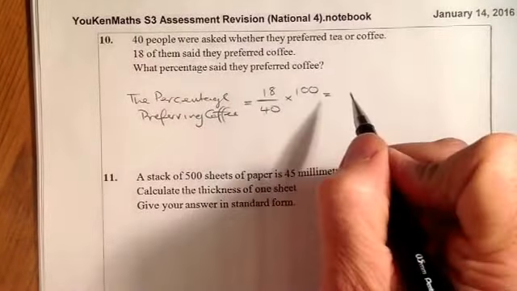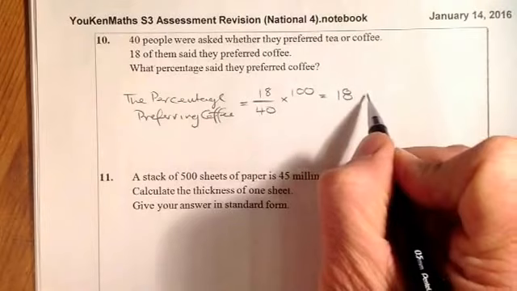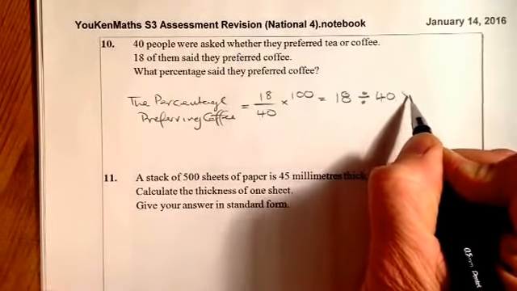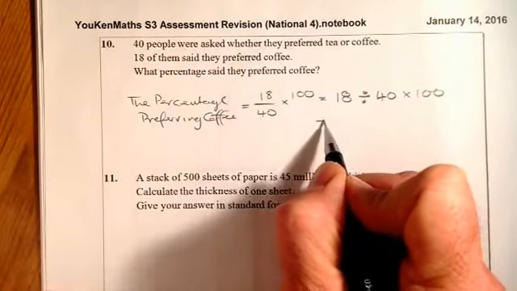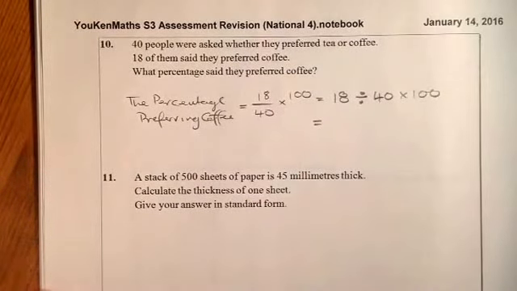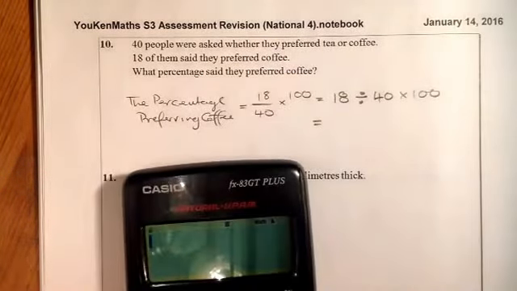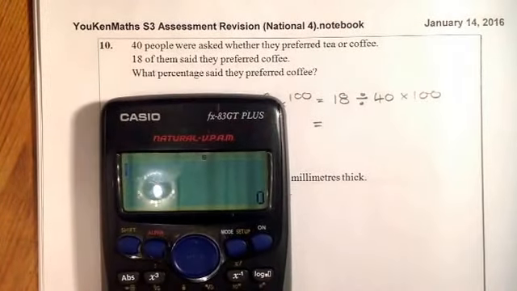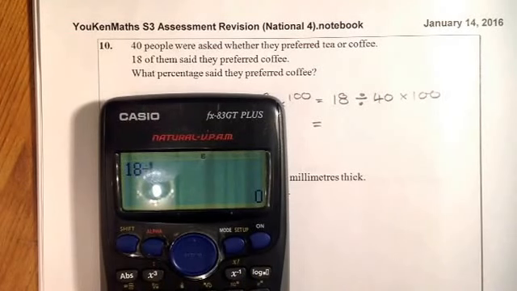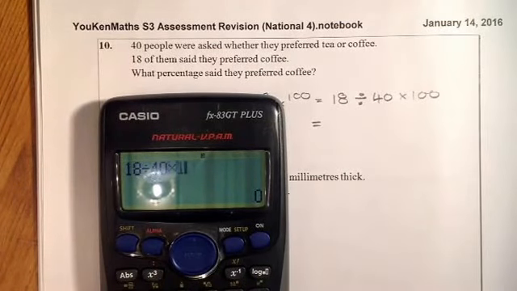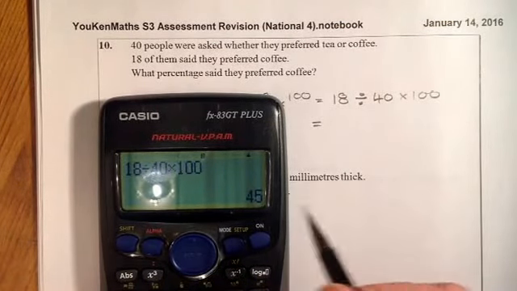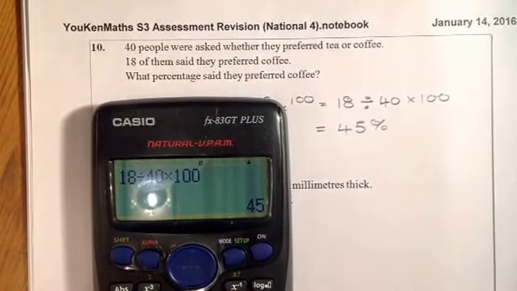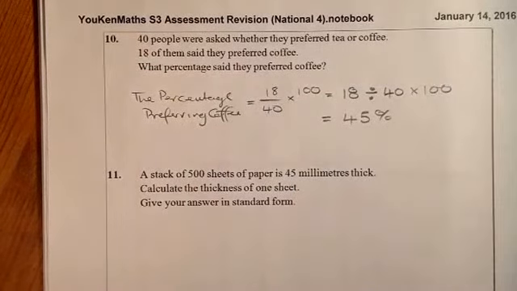So in my calculator, I'm going to put 18, hit the divide button, hit 40, multiply by 100. So that's what I'm going to enter into my calculator. Okay, so in the calculator, we're going for 18 divided by 40 times 100, and that gives me 45. So that's 45%, and that's the answer to that question.